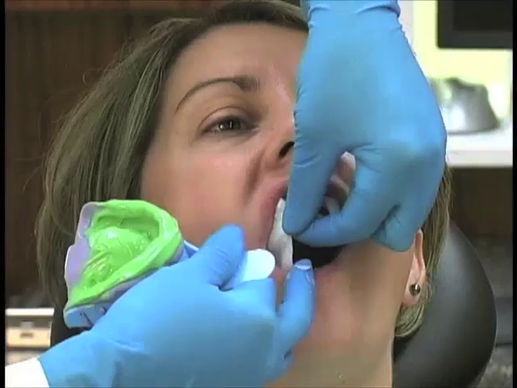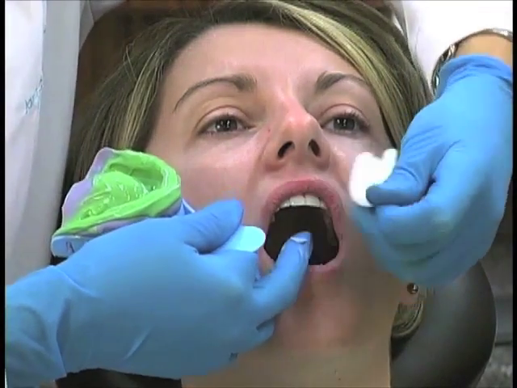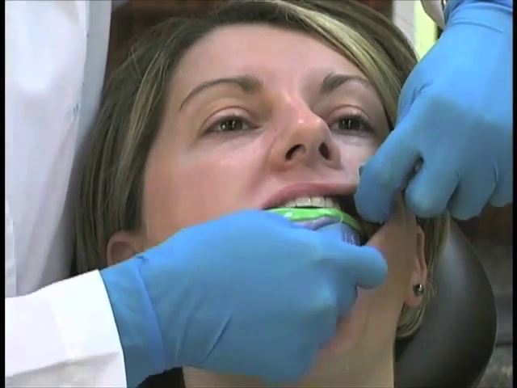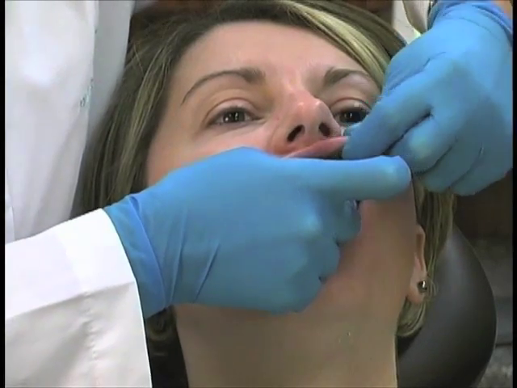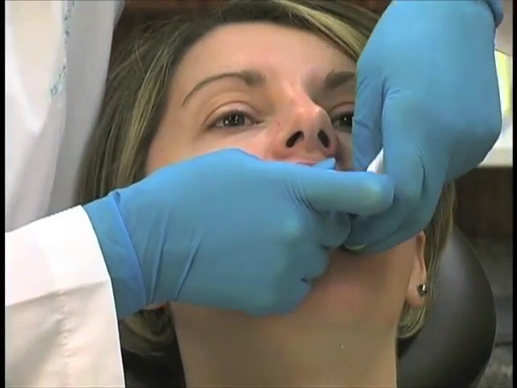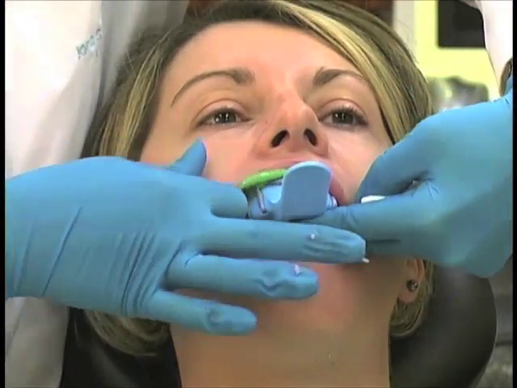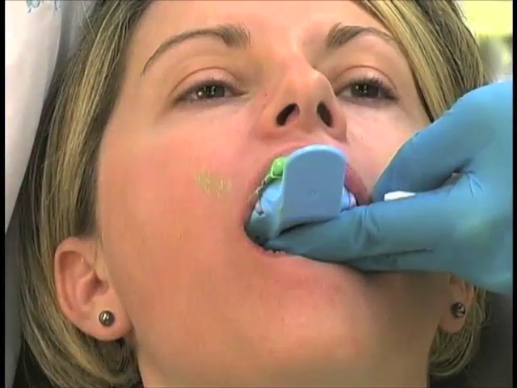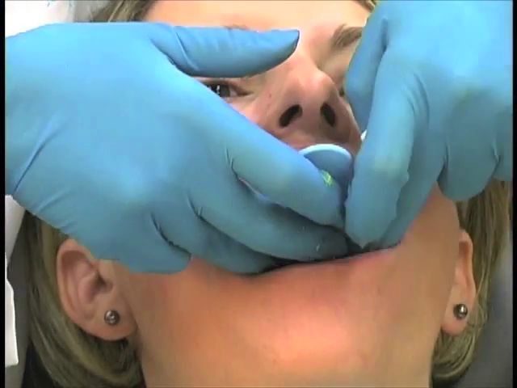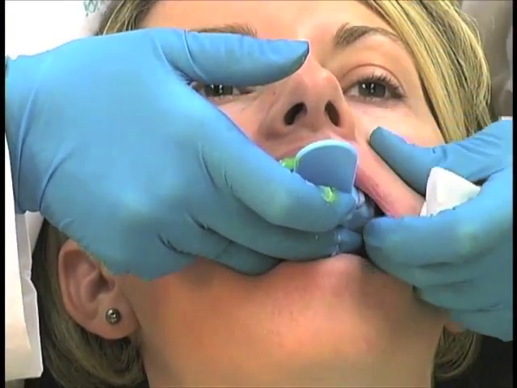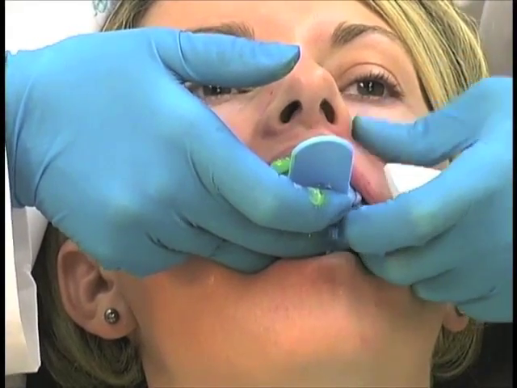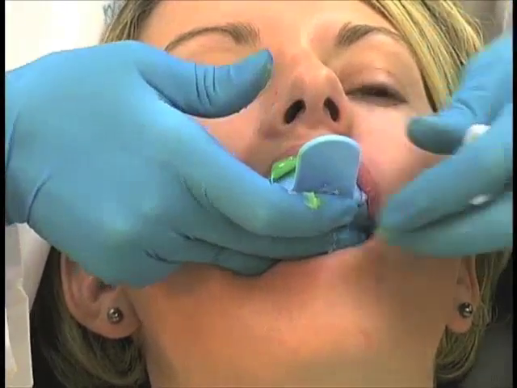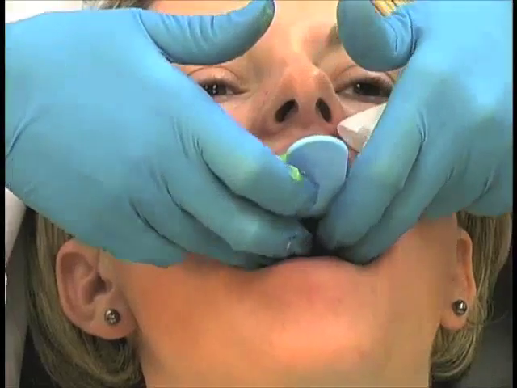Pull the cotton out. And then we're going to go ahead and seat this tray. And lift that lip up. Again, border molding, pushing that material. You get unbelievable extension.